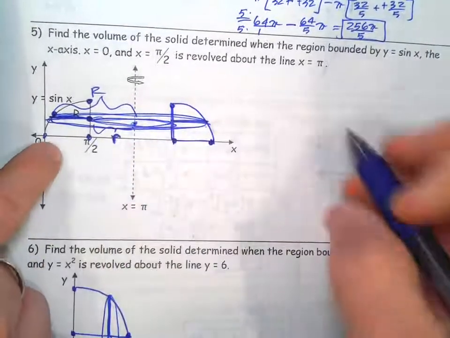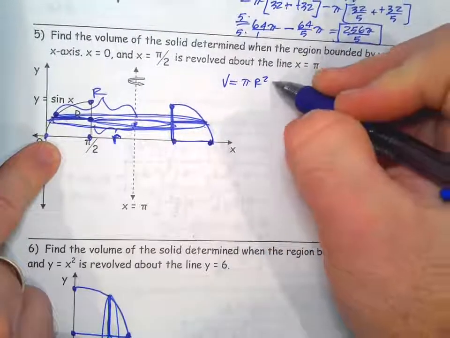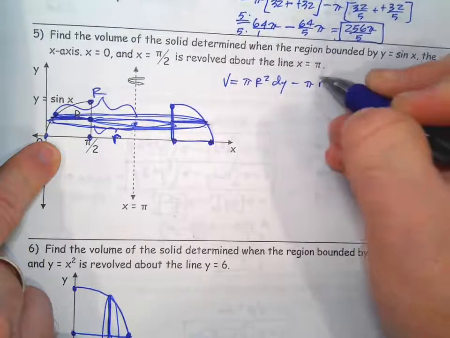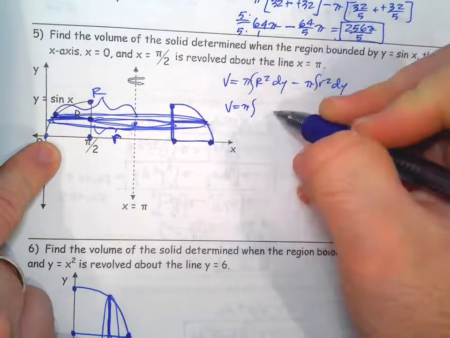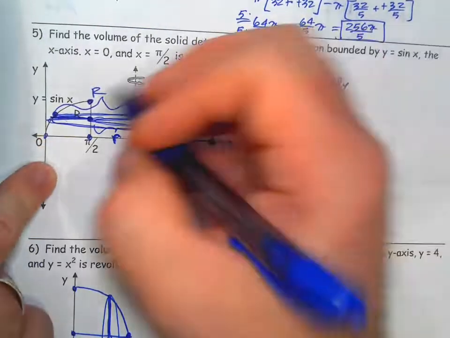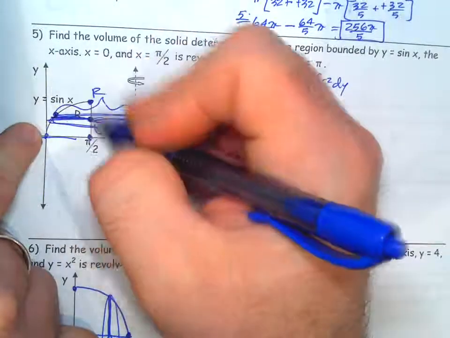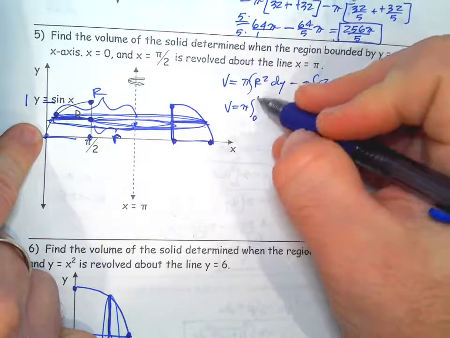Okay? The volume of the big disk is pi r squared dy this time minus pi little r squared dy. The limits are going to be in the y direction. So we're going from 0 up to here. This is the top of the sine curve. Sine of pi over 2 is 1. So it's going to be 0 to 1.